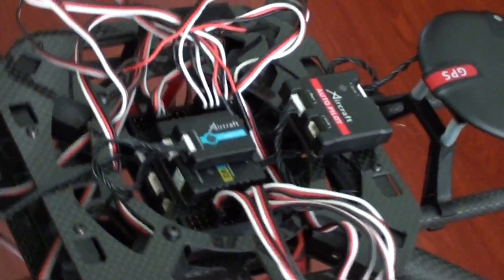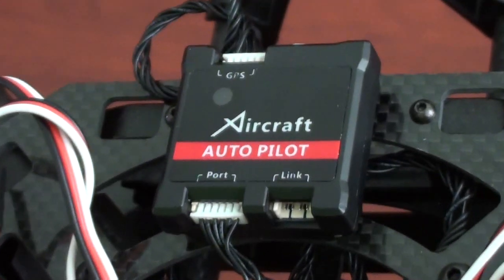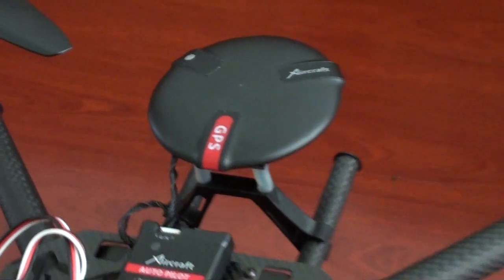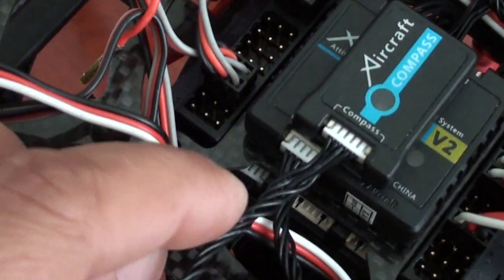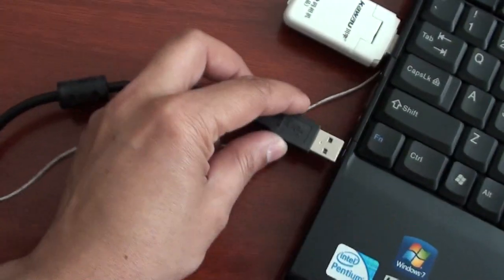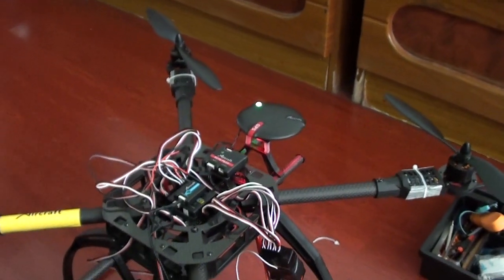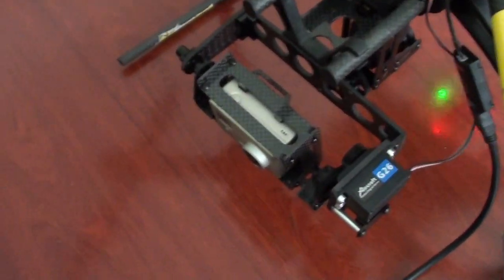So here it is. You can see I have installed the XAircraft compass right on top of the AHRS, and I have installed the autopilot, and I have installed the GPS as well. So now we plug the supplied cable to the flight controller link, and I can plug it here on my PC, and you can see the lights are blinking and camera mount is working.